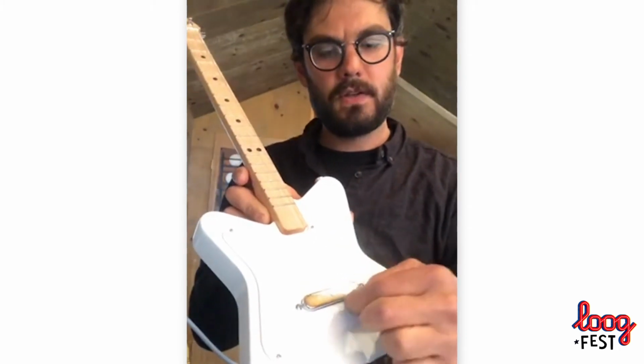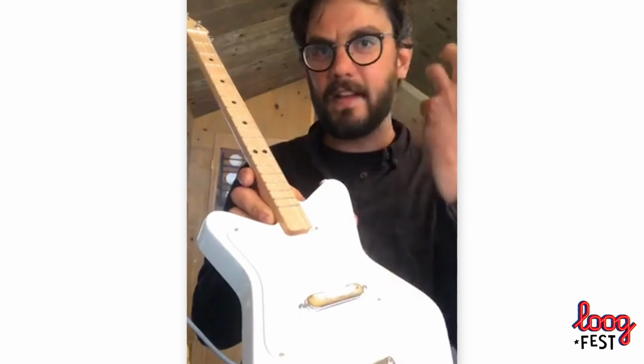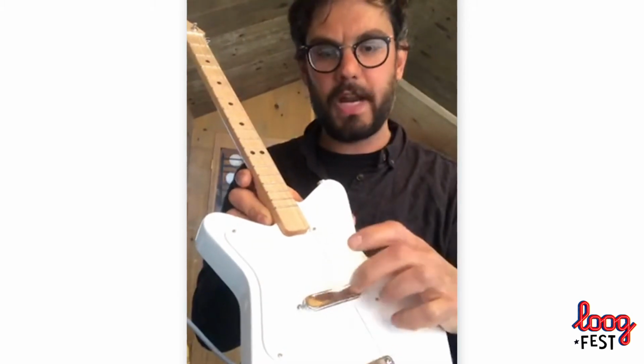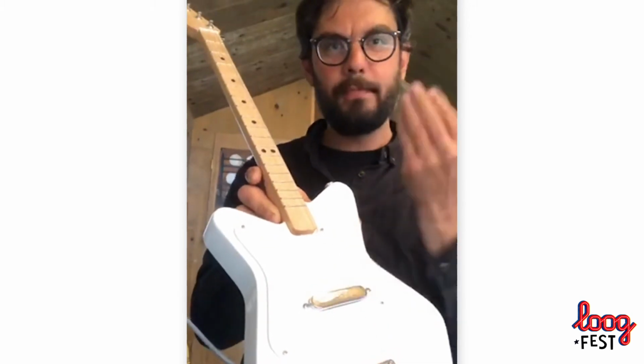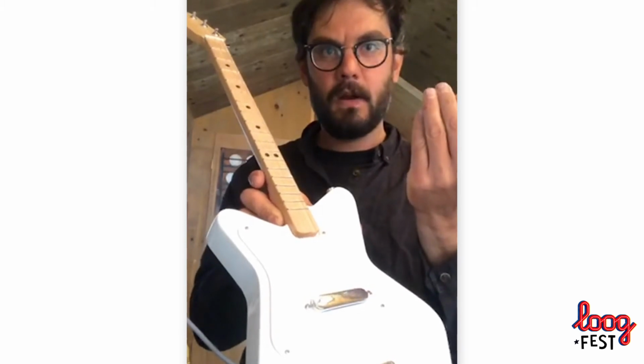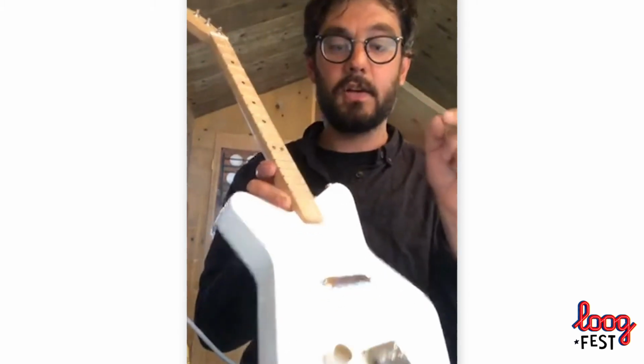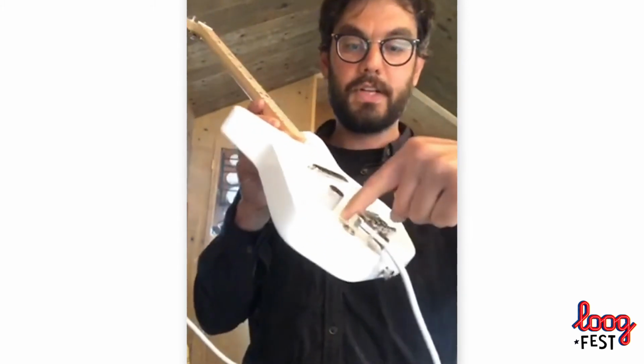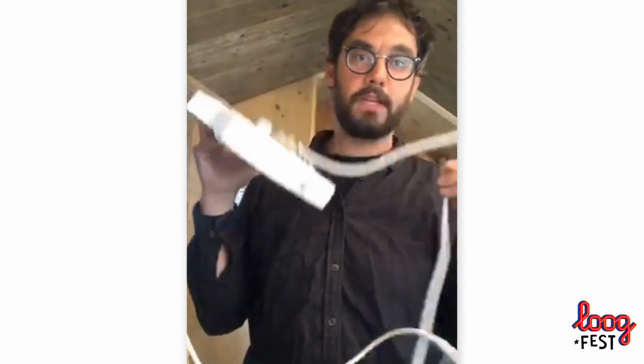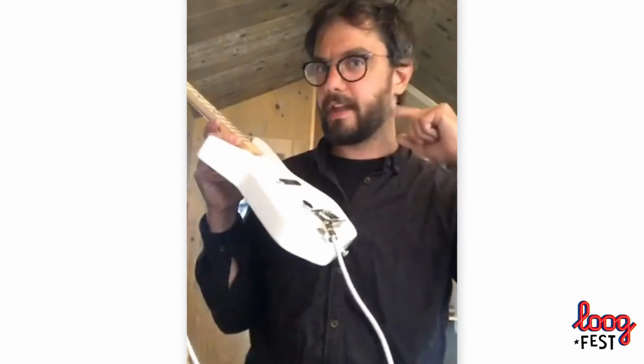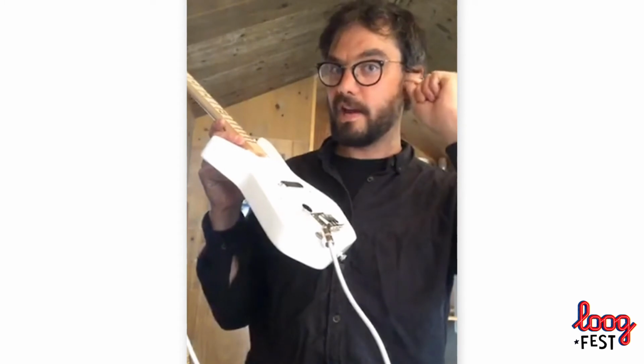It uses magnets and magnetic fields to sense the vibration of the string. And those vibrations are then translated into an electrical signal, which is sent through this cord, which is kind of like the nerve that runs from your ear to your brain. And then this amp interprets that electrical signal as noise.